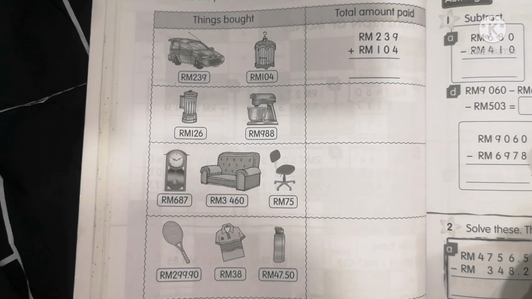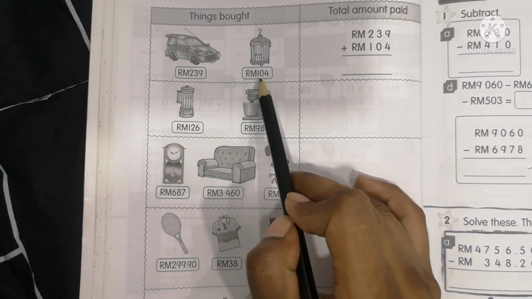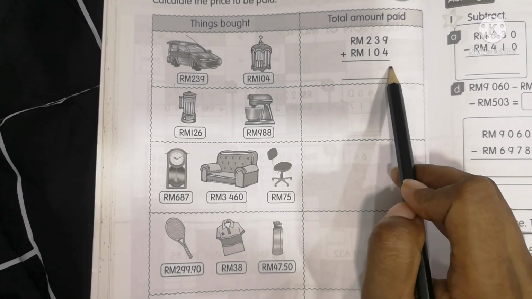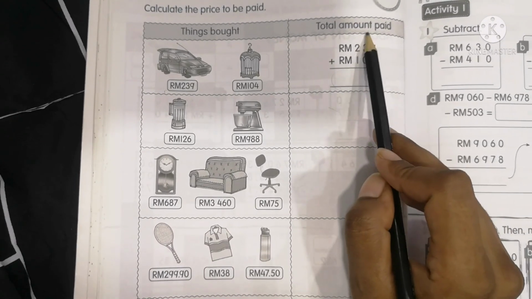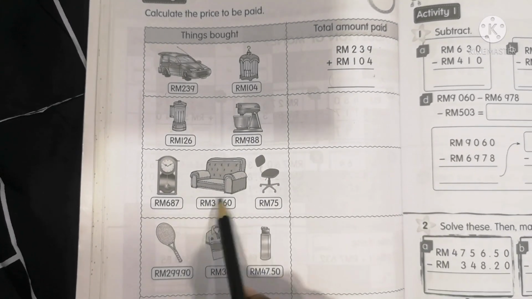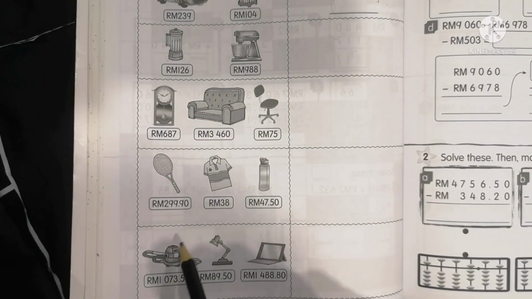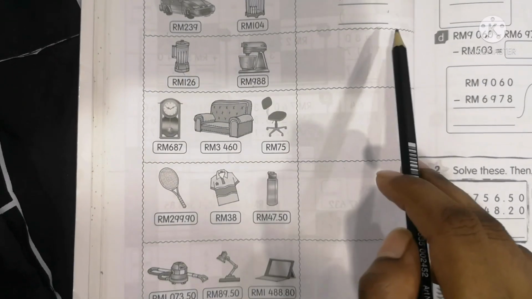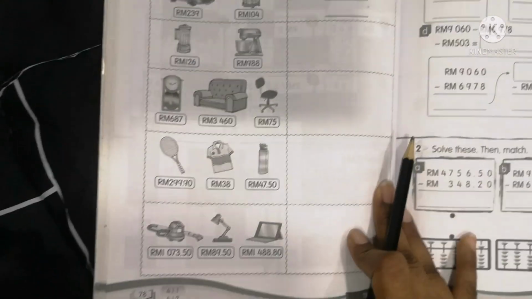So how to know that? You have to count. 239 ringgit, 104 ringgit, you plus everything, you'll find the answer. So that is how you know how much total amount to be paid. So count this right here. Do the calculation here. For if you have 3 items, then you have to do for 3 items. If 2 items, you have to do it for 2 items. So it's very easy. Okay, so do it. Page 78.